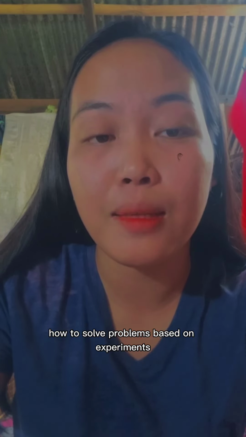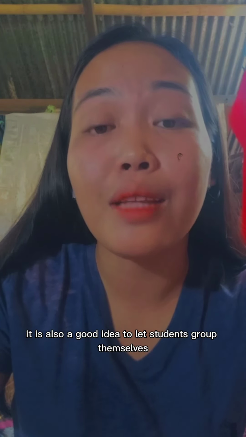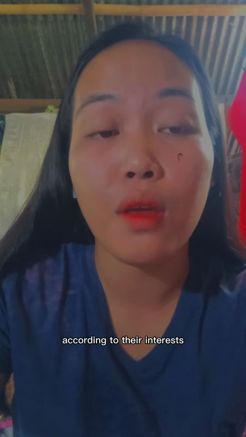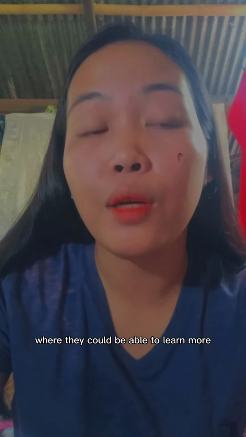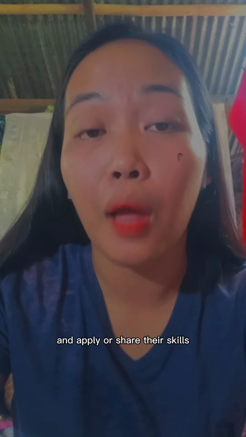on experiments. It is also a good idea to let students group themselves according to their interests and let them do surveys or service activities where they could learn more about the community and apply or share their skills with other members of the society.